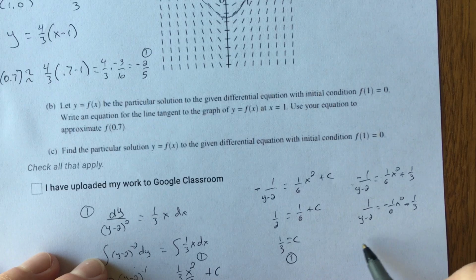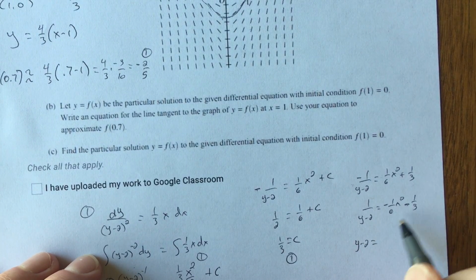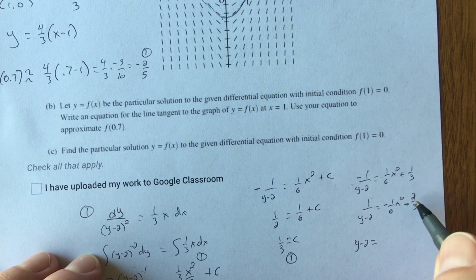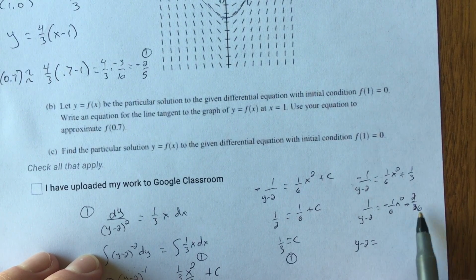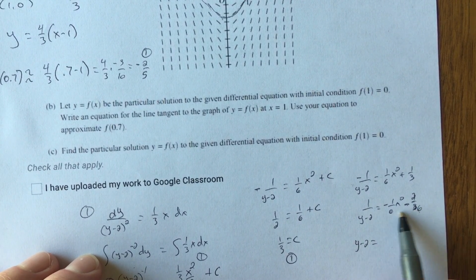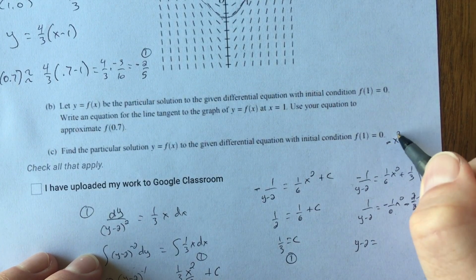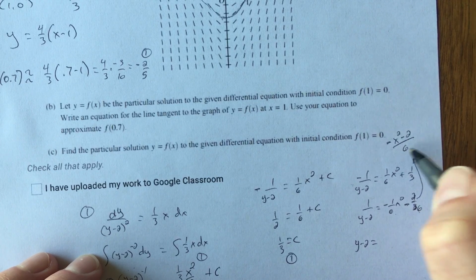We're going to flip everything now. So y minus 2 equals 1 over (-1/6 x squared minus 1/3). That's totally fine. If you want to make it look a little nicer, you can get a common denominator of 6 here. So this becomes (-x squared minus 2) over 6.